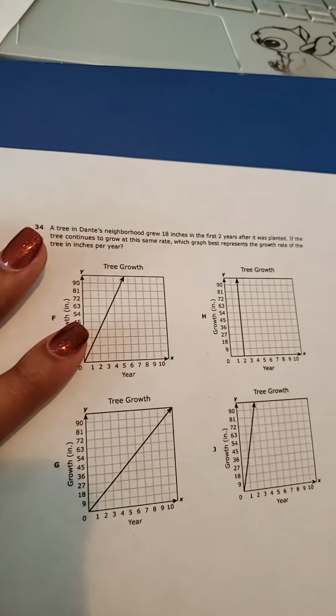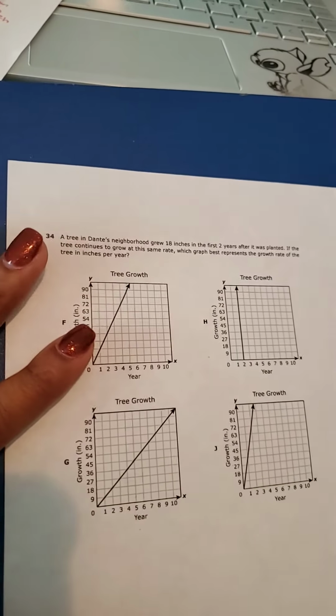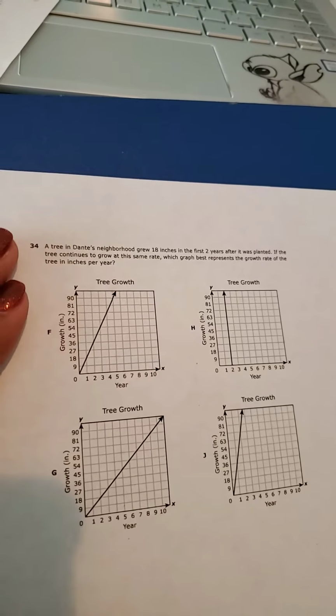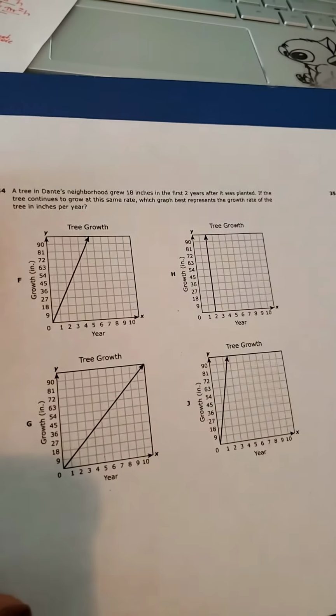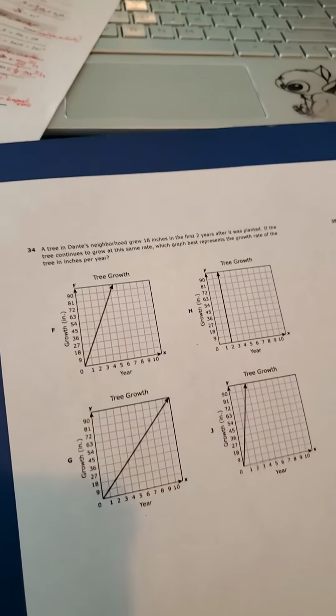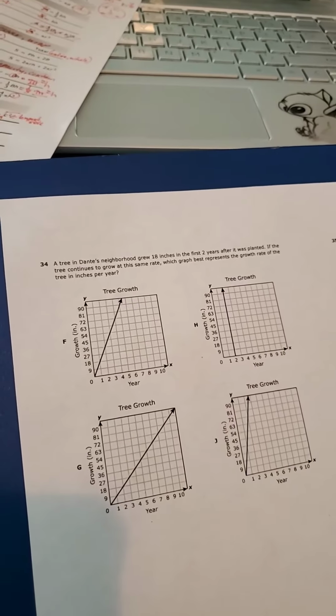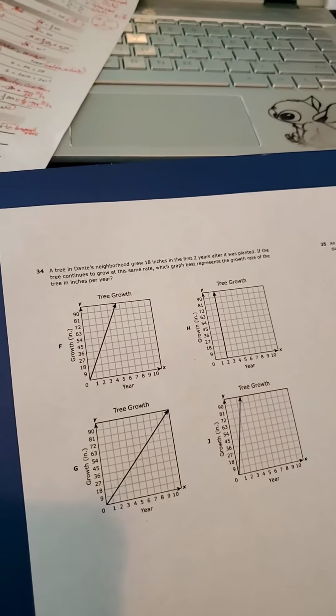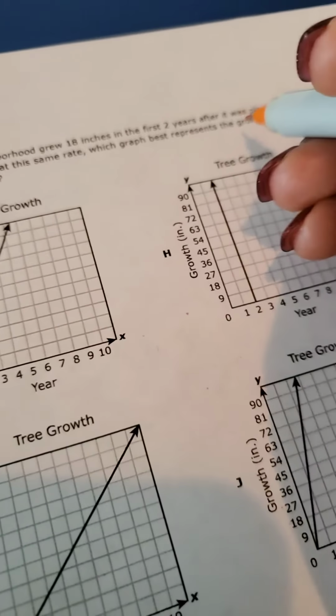Number 34. A tree in Dante's neighborhood grew 18 inches in the first 2 years after it was planted, excuse me. If the tree continues to grow at the same rate, which graph best represents the growth rate of the tree in inches per year? Here's the thing. Rate.